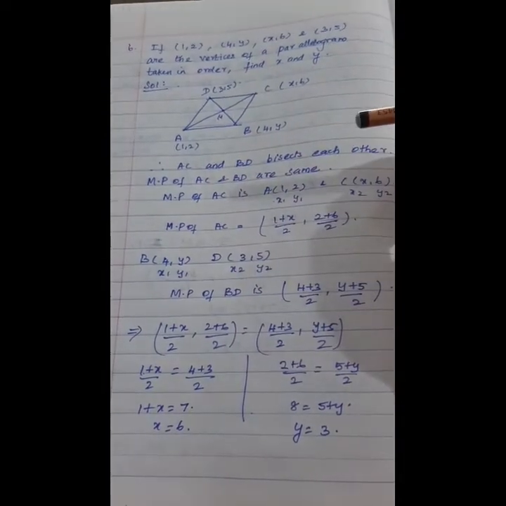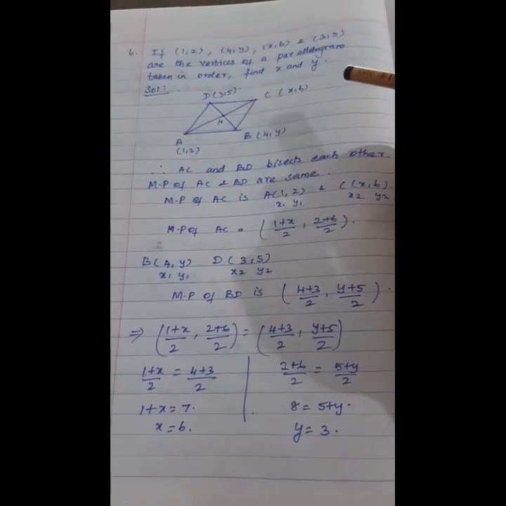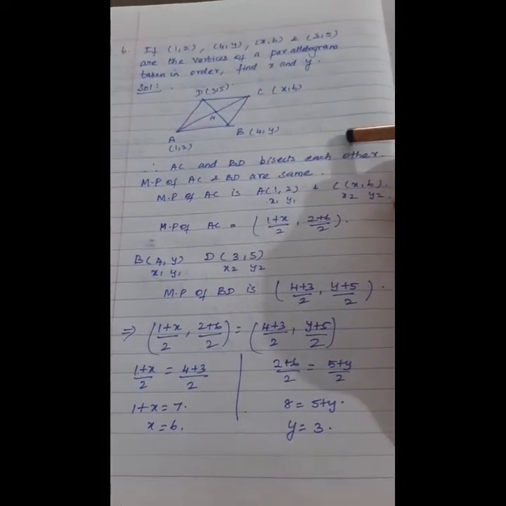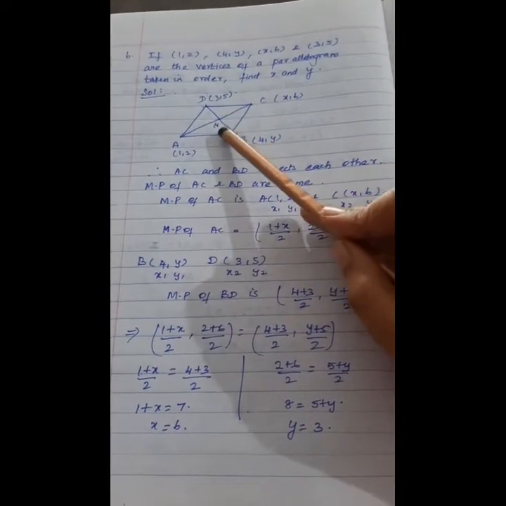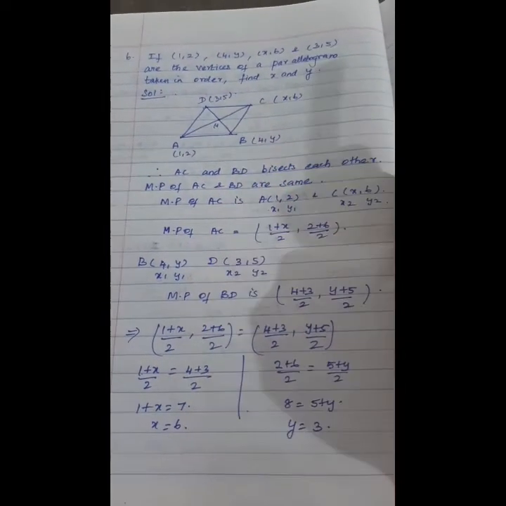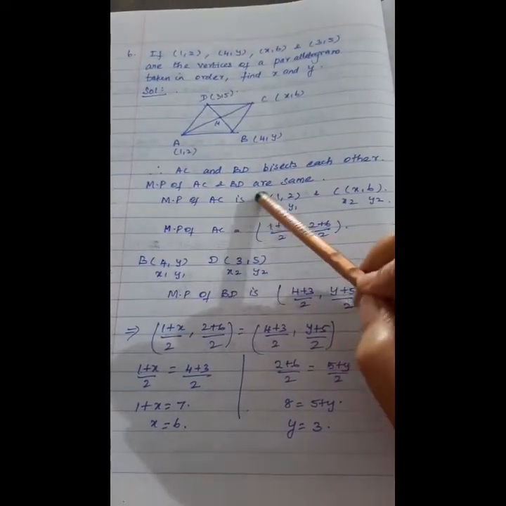So what is the midpoint formula? Midpoint formula is (x1 plus x2 by 2, comma y1 plus y2 by 2). Here we found out the vertex H is the midpoint of BD as well as AC. That is what I have written here. Midpoint of AC and BD are same.